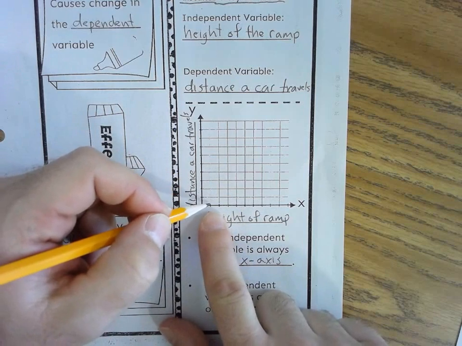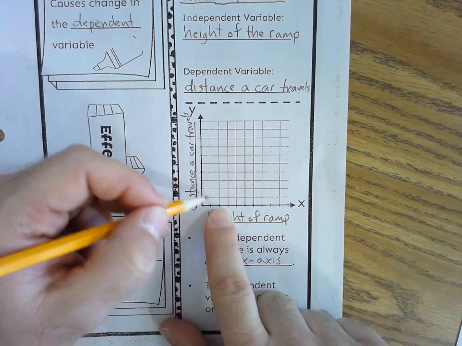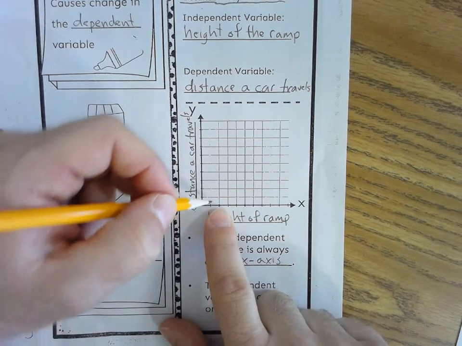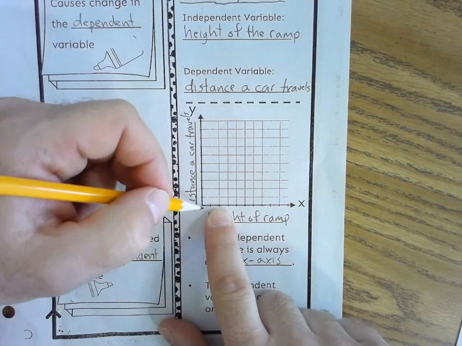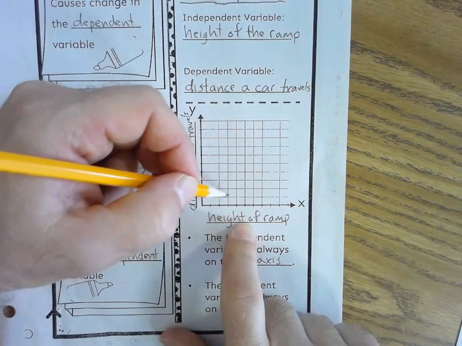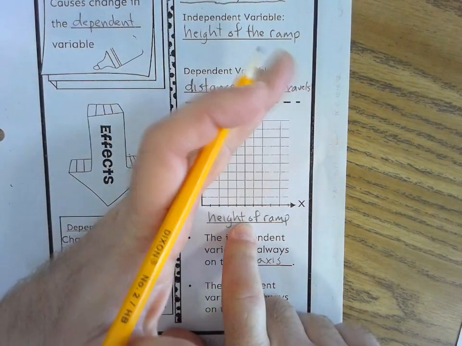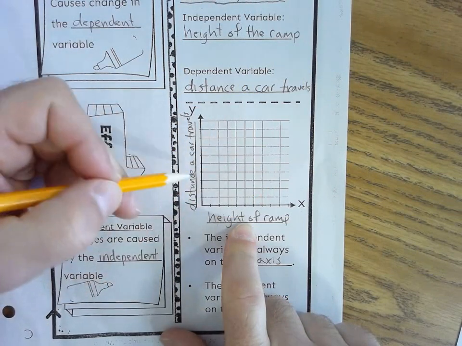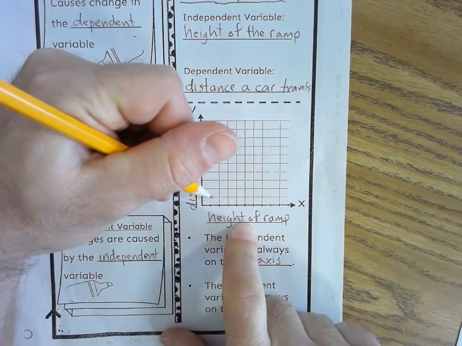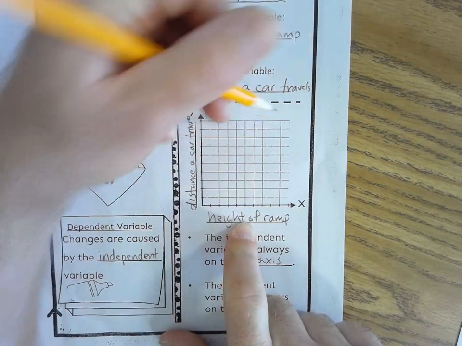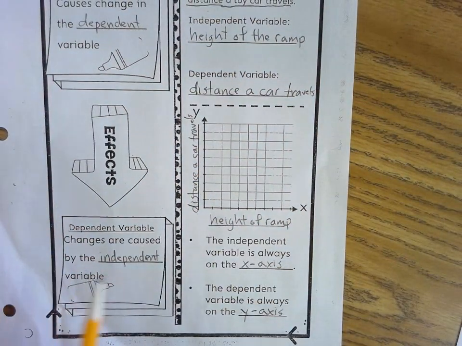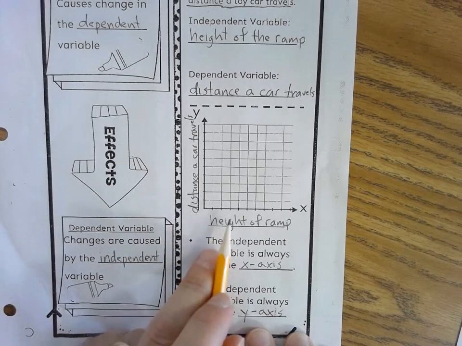But if the height of the ramp goes up a little bit, that's going to affect the distance. So what you're going to eventually graph is a line. The more the height of the ramp goes, the farther up your distance is going to go. So you start a line going across like this, and it's going up.